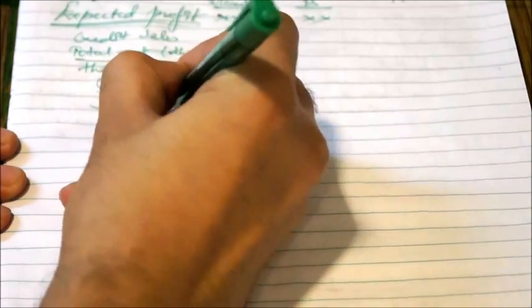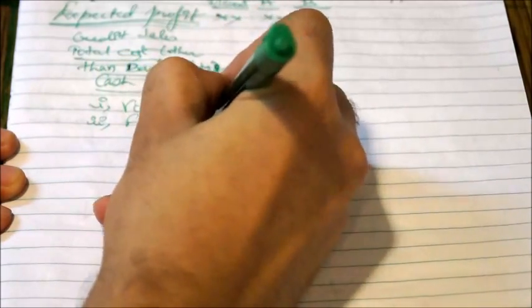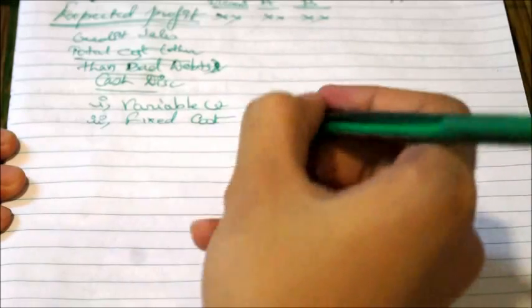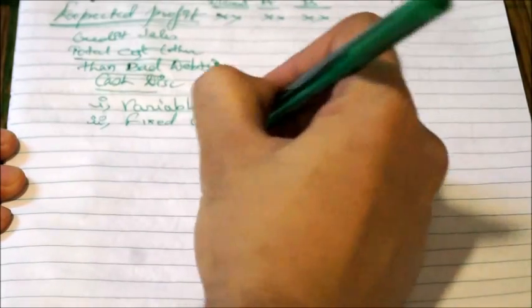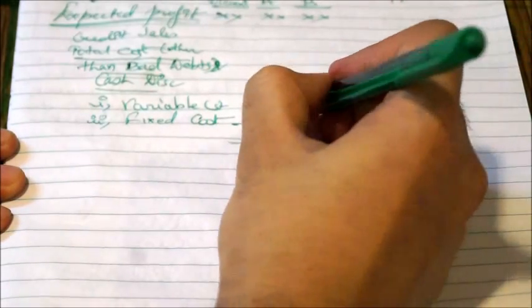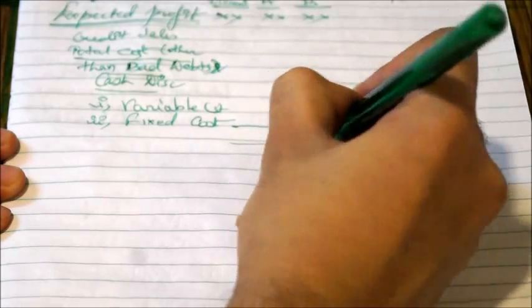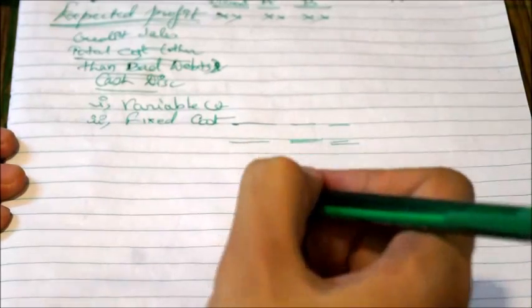So your total cost other than this can be your variable cost and your fixed cost. Suppose if there is a change in your fixed cost, after you get this, these are nothing but your expected profits or expected increases.